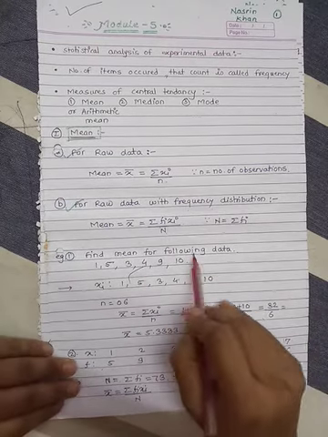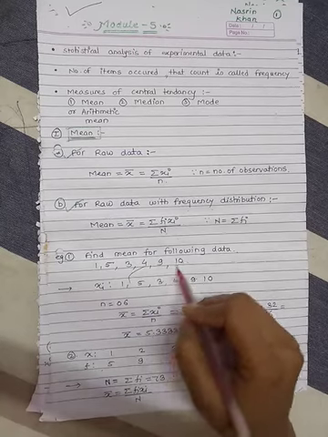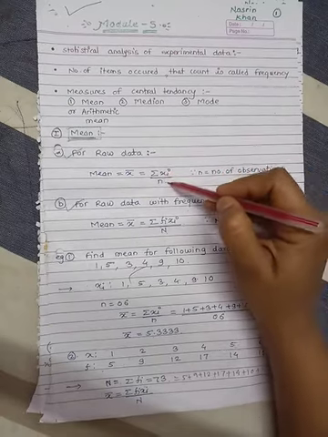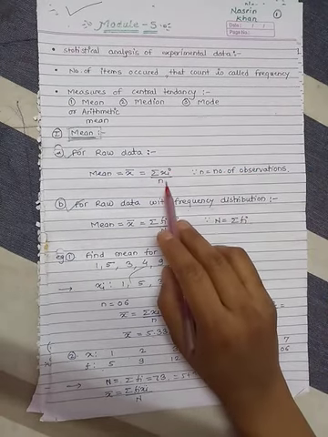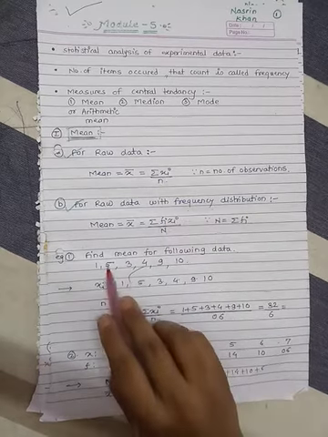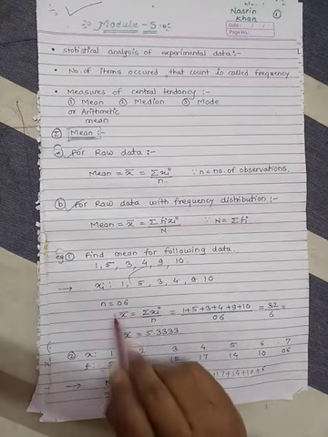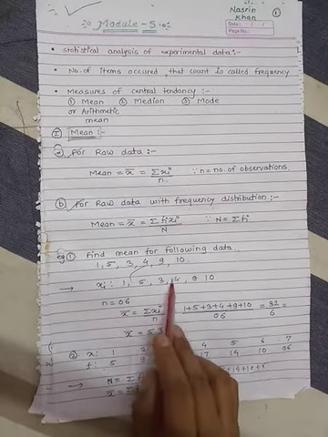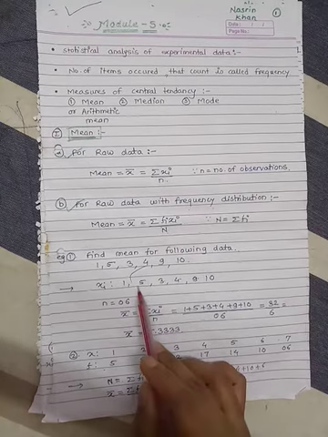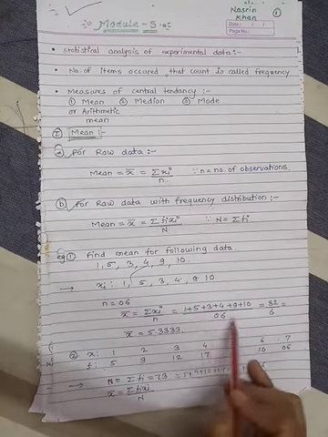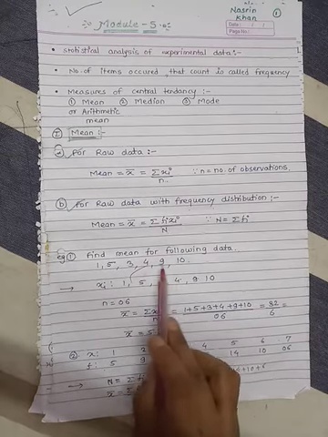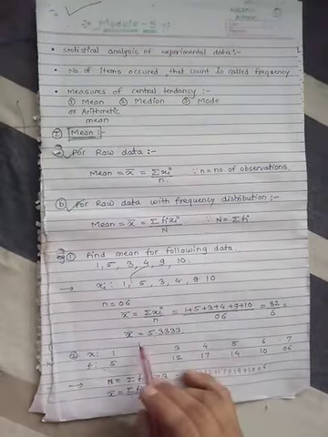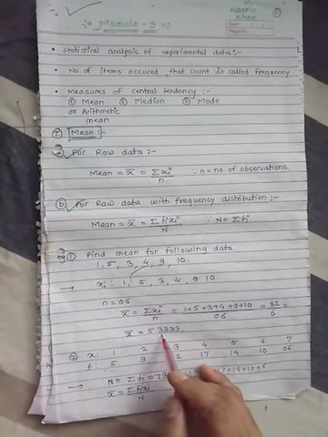Let us see an example. Find the mean of the following data: 1, 5, 3, 4, 9. That is, only x values are given. So the mean x bar is summation xi upon n. Add all these x values and divide by the number of x values. The number of x values is 1, 2, 3, 4, 5, 6, so n equal to 6. Then summation xi upon n is equal to 1 plus 5 plus 3 plus 4 plus 9 plus 10 upon 6, which is 32 by 6. By using a calculator, we get x bar equal to 5.33.